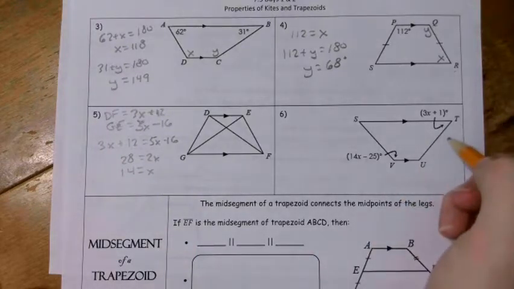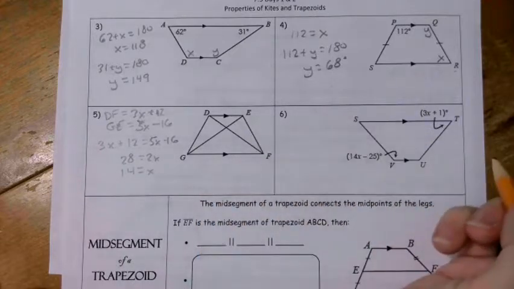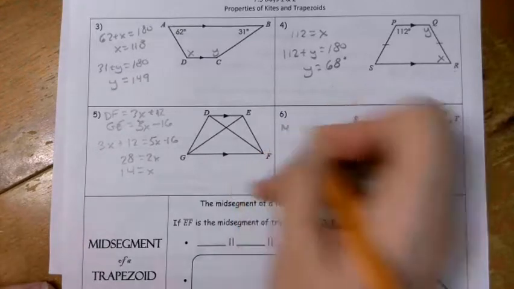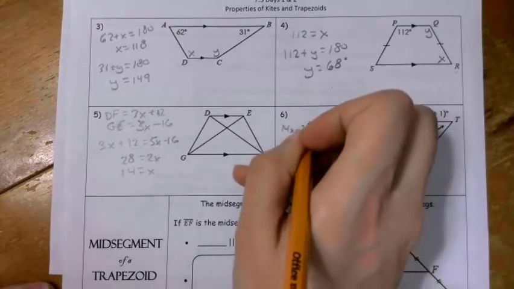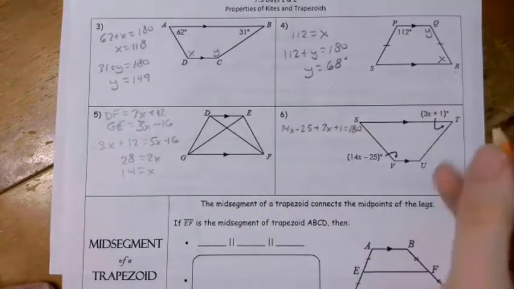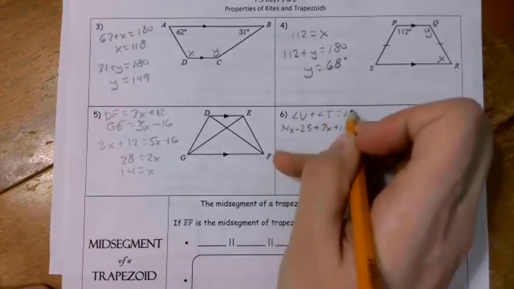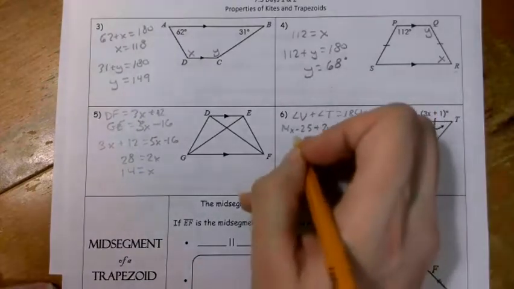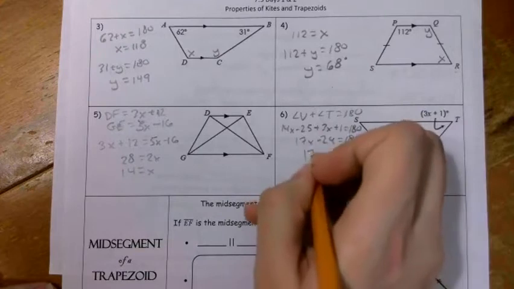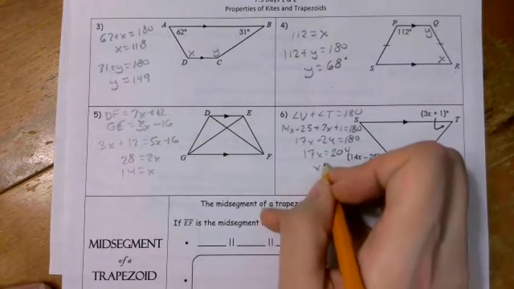For number 6 here, and I think these were supposed to be isosceles and it didn't get labeled, but that's okay. For number 6 here, we have 14x minus 25 plus 3x plus 1 is equal to 180. So angle V plus angle T is equal to 180 would be our setup. So we have 17x minus 24 is equal to 180. So 17x is equal to 204. That means x is really 12.